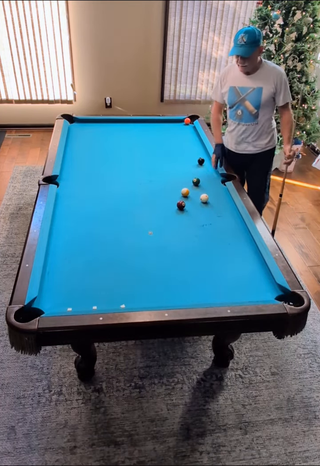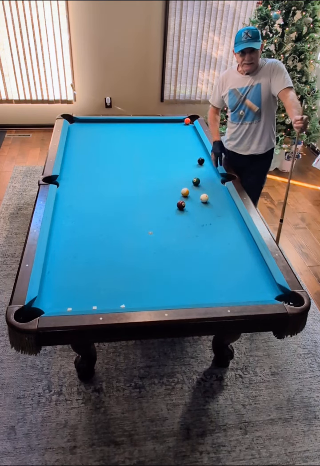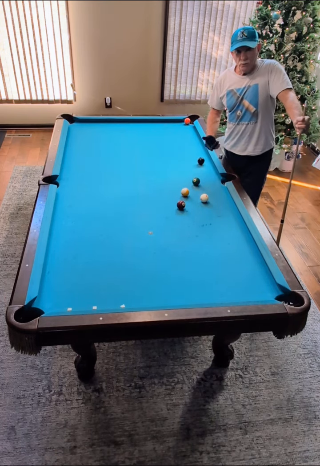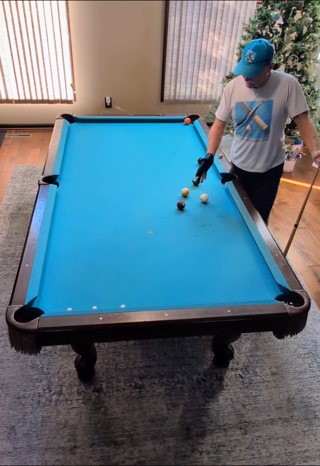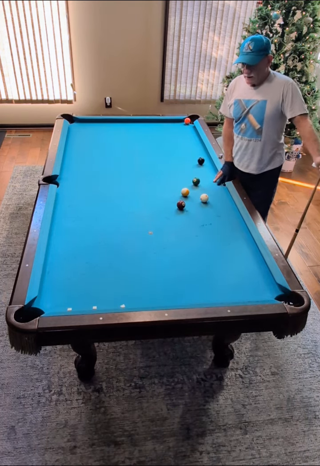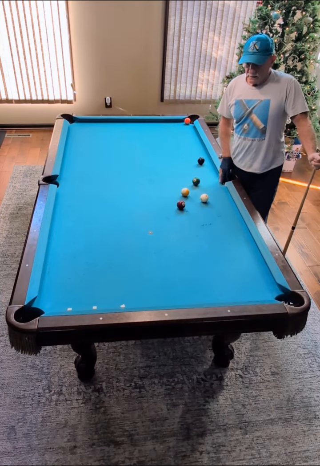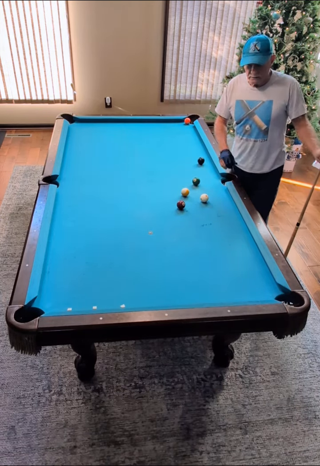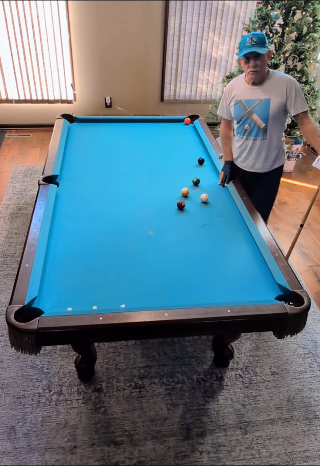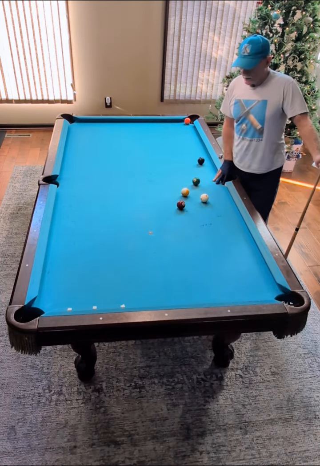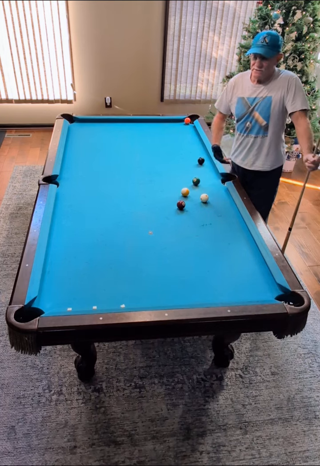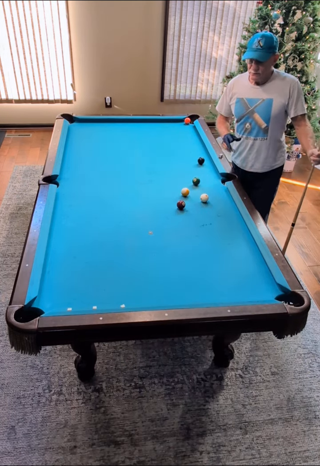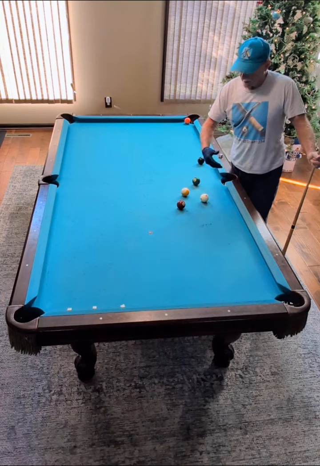I get requests all the time for instructional videos about banking and kicking and such, and I've done a couple on one rail kicking and banking, but today I'm going to talk about two rail kicking. I'm going to use this one scenario where it's set up, and talk primarily about the natural angle of the two rail kick, and then how to manipulate that angle differently with different spins. Because in a real game of pool, you never get the ideal kick. Well, I shouldn't say never, but most times you don't, and you have to manipulate it somehow.